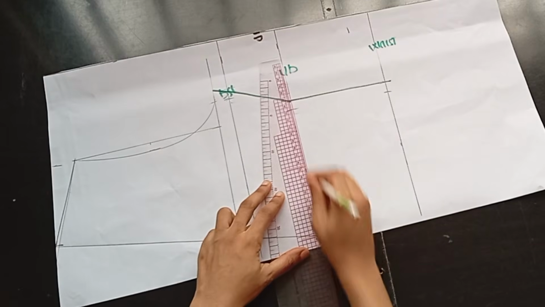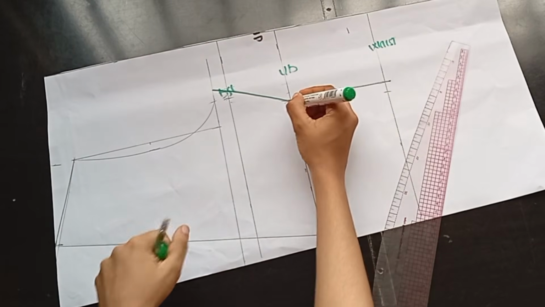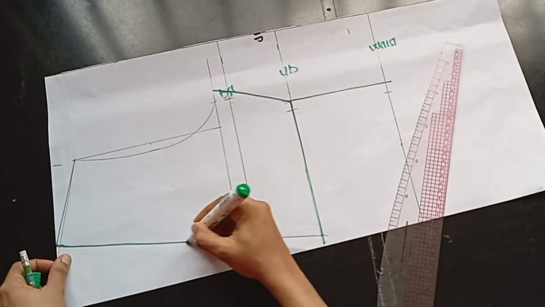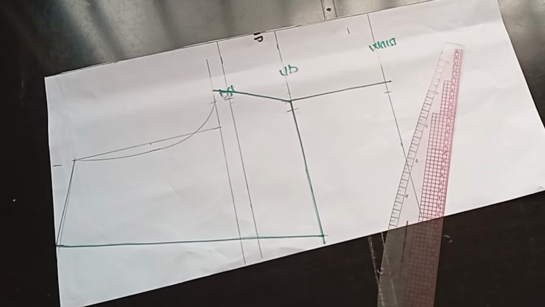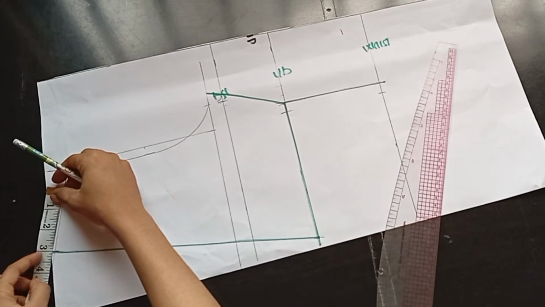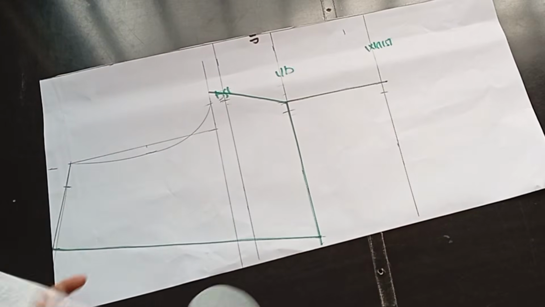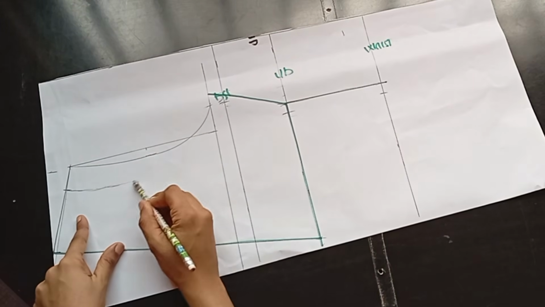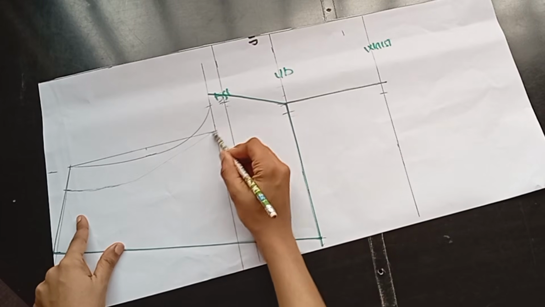The next step I'm going to take is to draw out my under bust. And at the under bust, I'll go ahead and outline it. So after I'm done outlining this part, I'll go ahead to measure at least about 3 to 4 inches here and I will draw out. So this part totally depends on how wide you want the shoulder area to be.